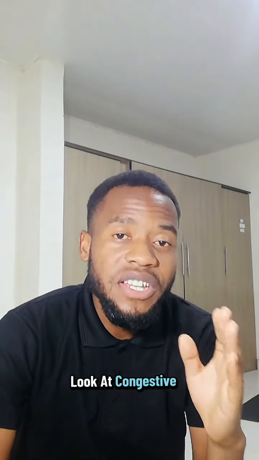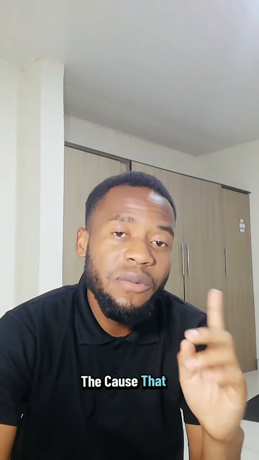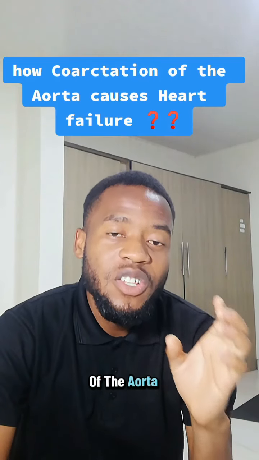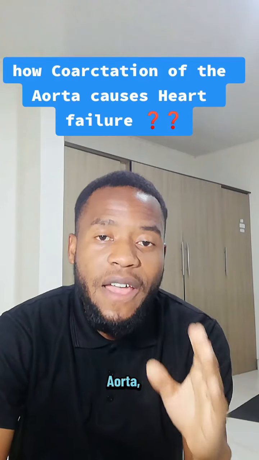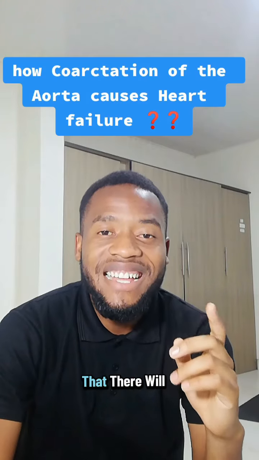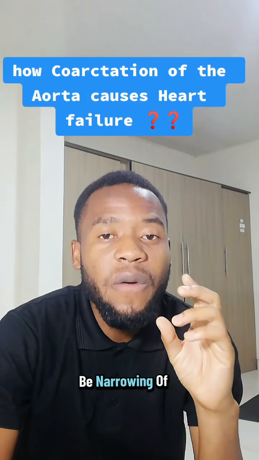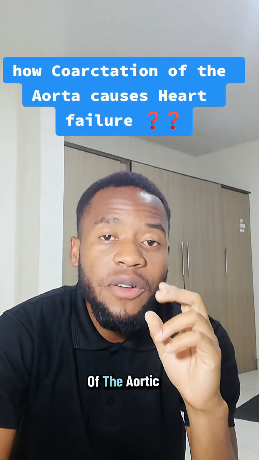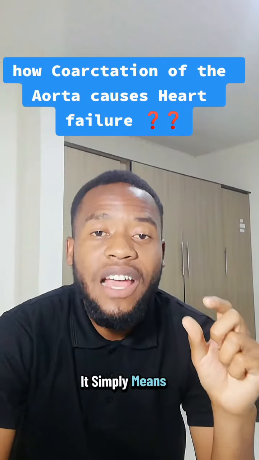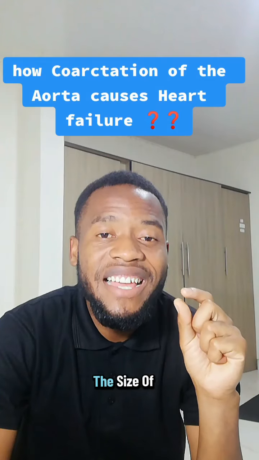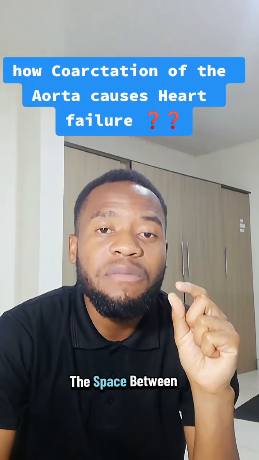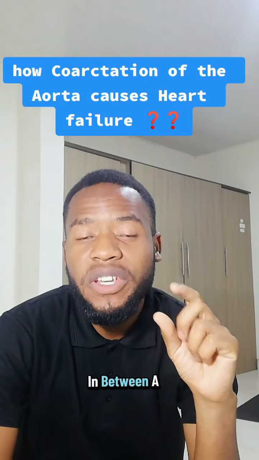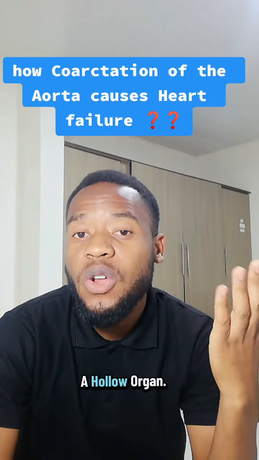So when you look at congestive cardiac failure, the cause that we are looking at is known as coarctation of the aorta. In coarctation of the aorta, there will be narrowing of the aortic lumen. Narrowing of the aortic lumen simply means that there will be a reduction in the size of the space in the aorta, because the lumen is the space in between a blood vessel or a hollow organ.